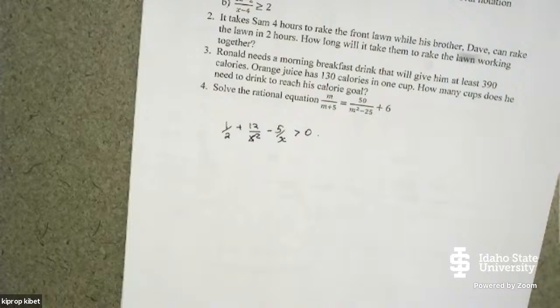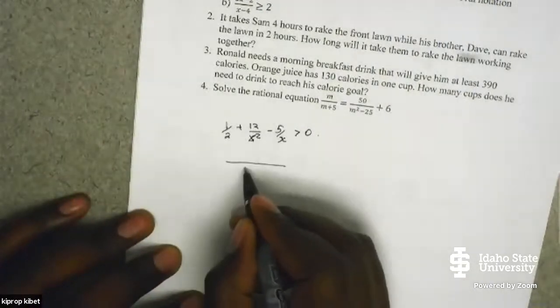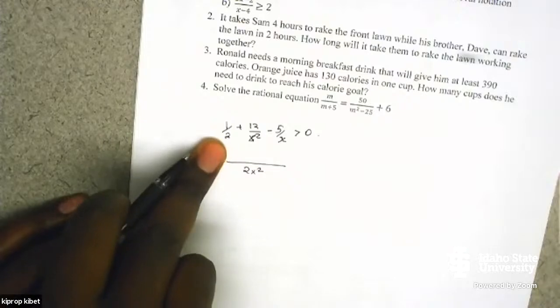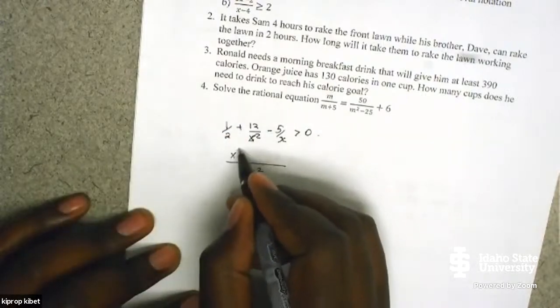So once you go like this, now you can combine. So what is the LCM? The common factor is what? 2x squared, right? So our least common factor here is 2x squared. So 2x squared divided by 2 is what? X squared.